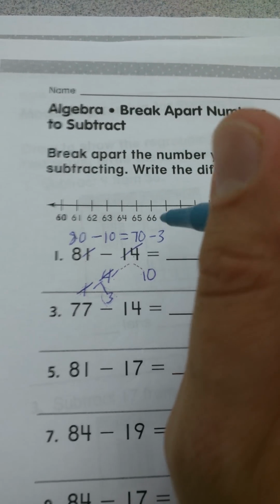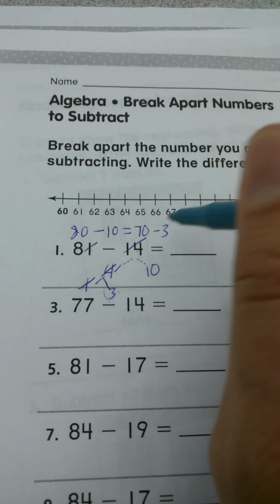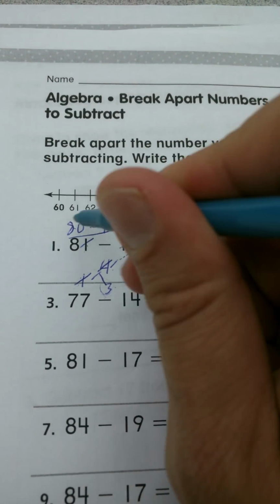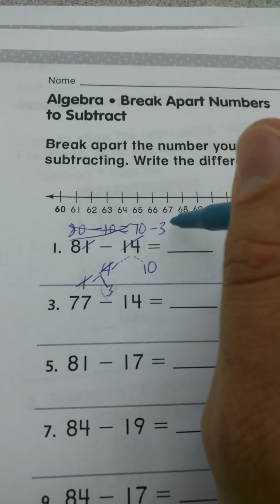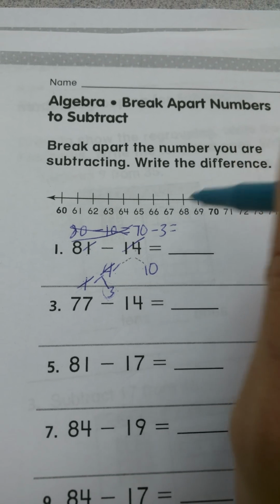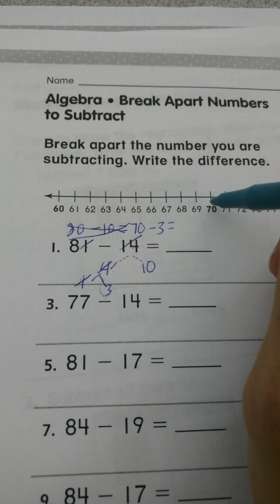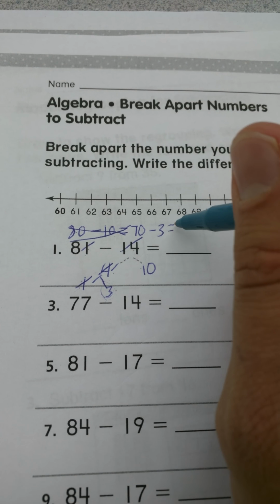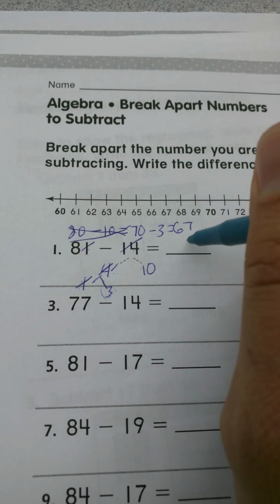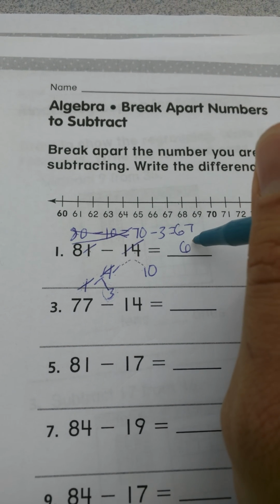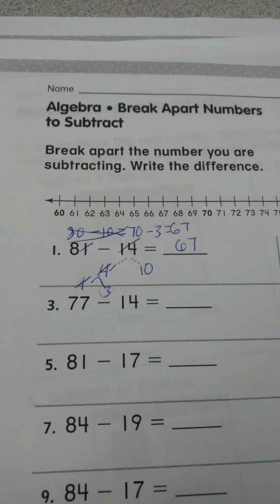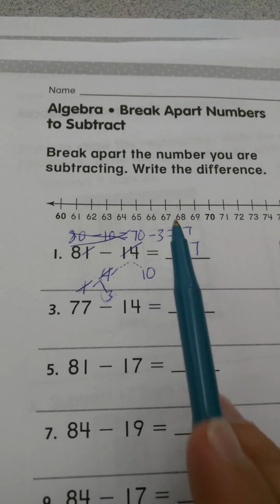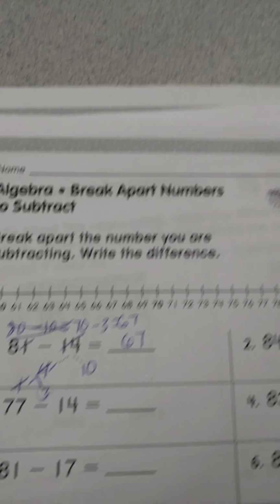Actually, I shouldn't write it like this because these two are not equal to each other. 70 minus 3, if I count back, would be 67. 1, 2, 3, 67. Now, like I said, there are different ways you could do this. That might be a little lengthy for you.